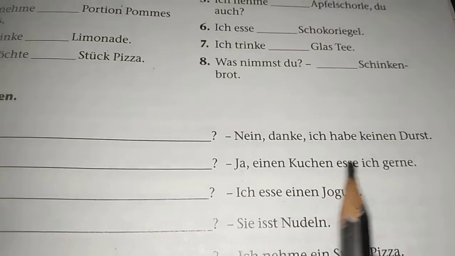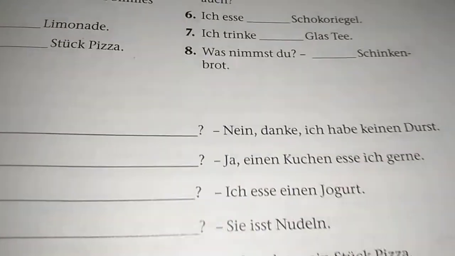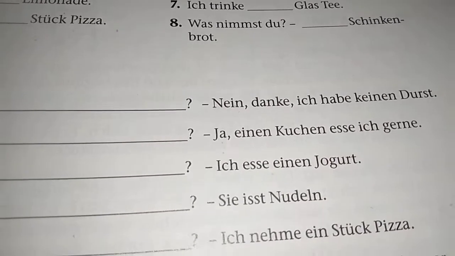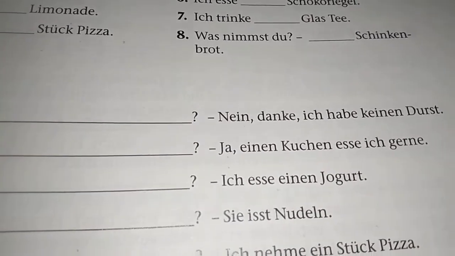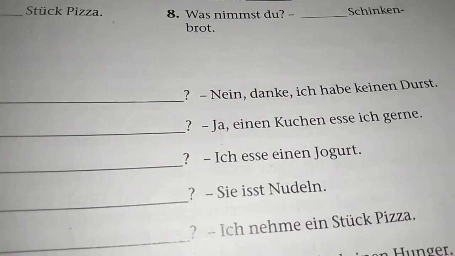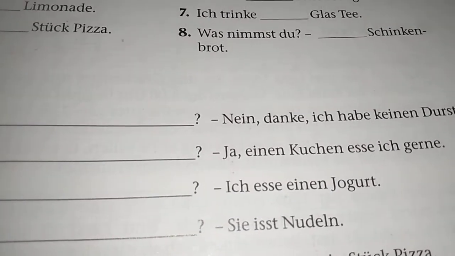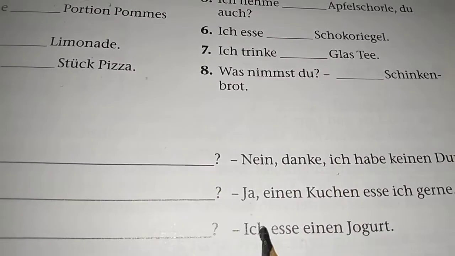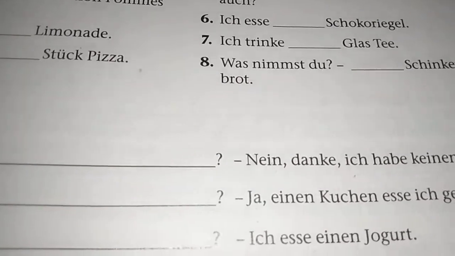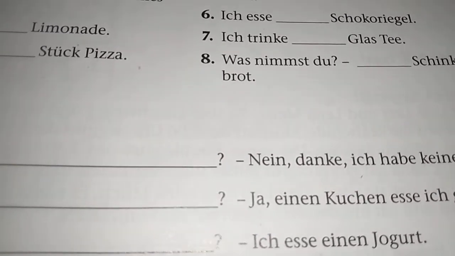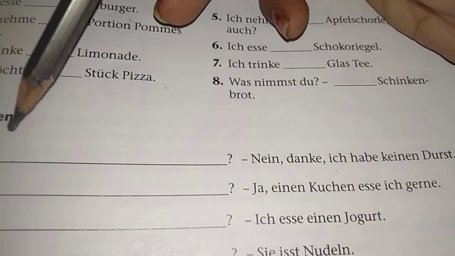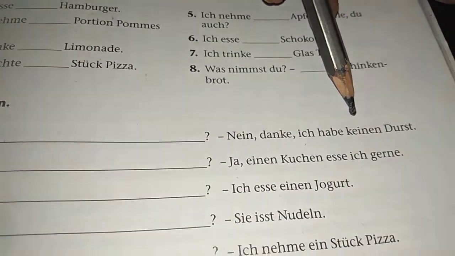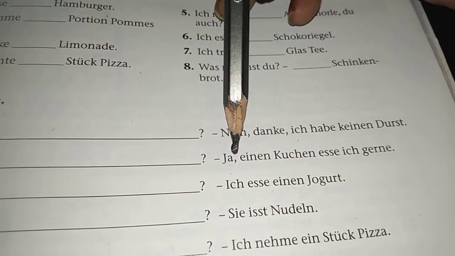Nein, danke. Ich habe keinen Durst. No, thank you. I am not thirsty. So maybe someone will ask, would you like to drink cola? Would you like to drink orange saft? It is also any drink you can add. So the question will be möchtest du. Whenever the answer is in ich, you have to form the question with du or capital Sie. So we will form here with du. So möchtest du Cola trinken? Clear?